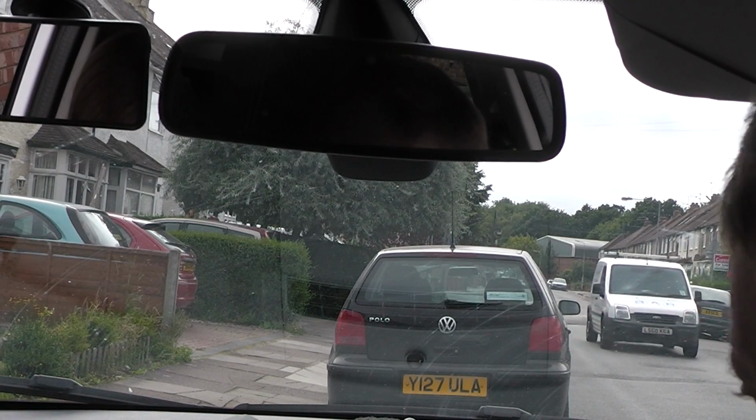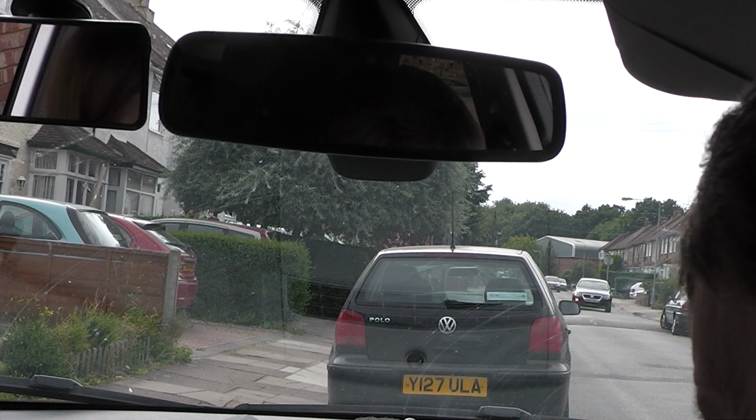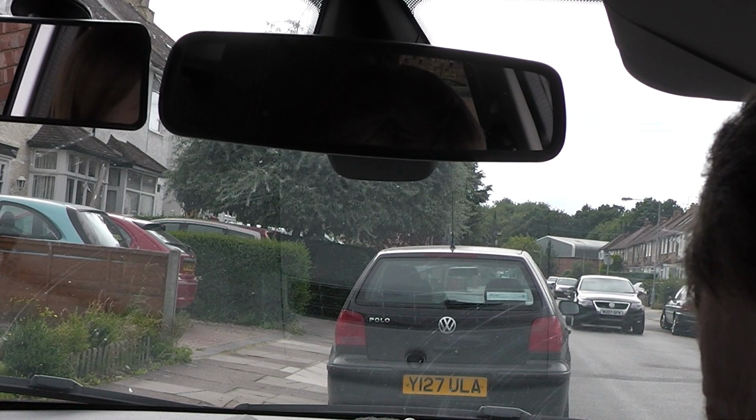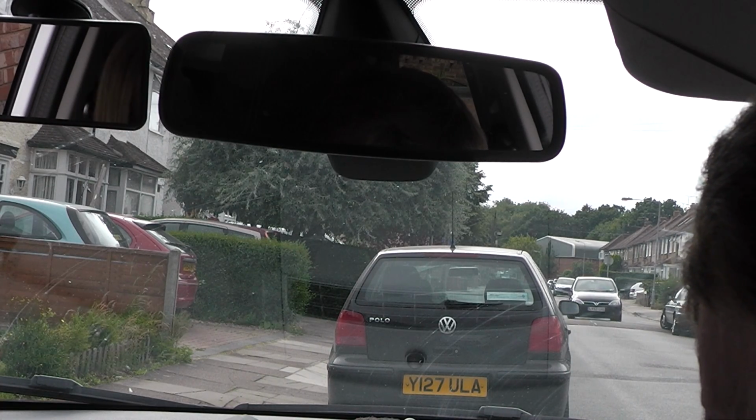I suppose I could check the door mirrors, couldn't I? You could check the door mirrors, but it's not necessarily going to see anybody that's out of your view, in your blind spot. So there's only one way to check your blind spots, and that's to check them.